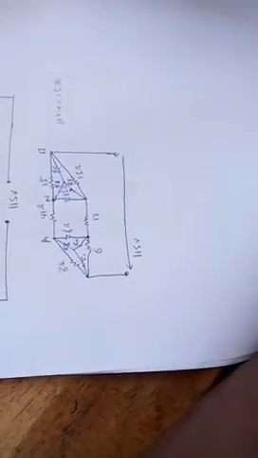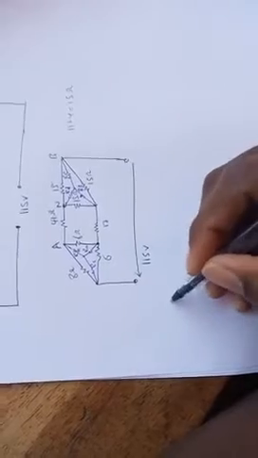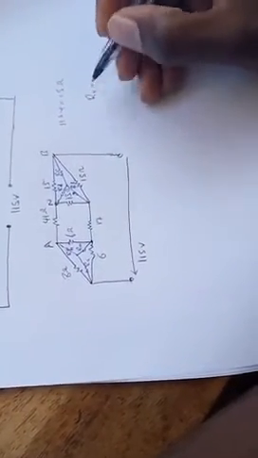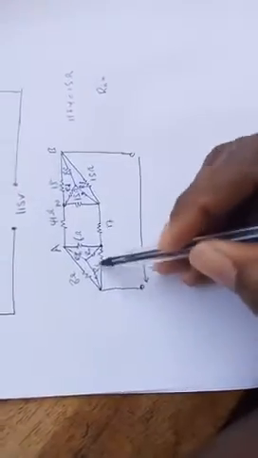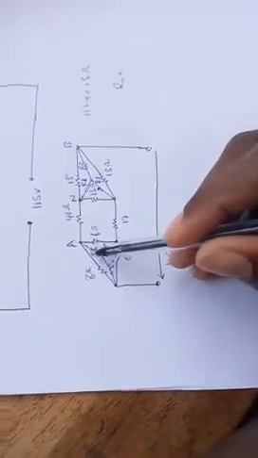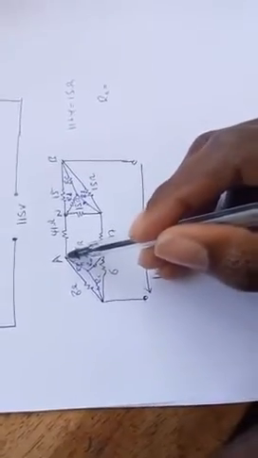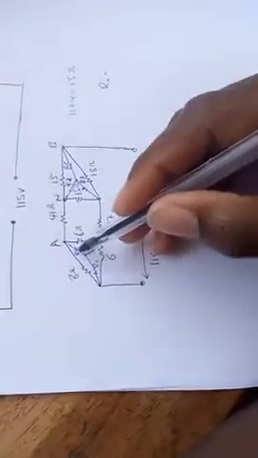We're supposed to convert RA, from a delta to a star. We said we're supposed to multiply the two connected to the same terminal as this resistor.